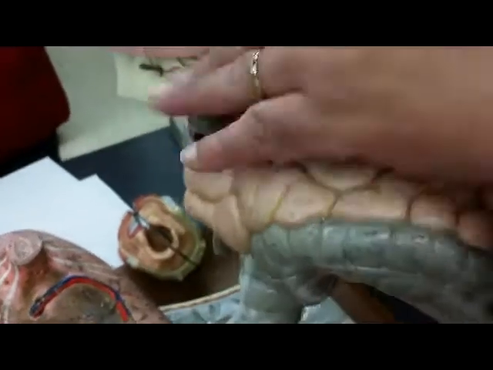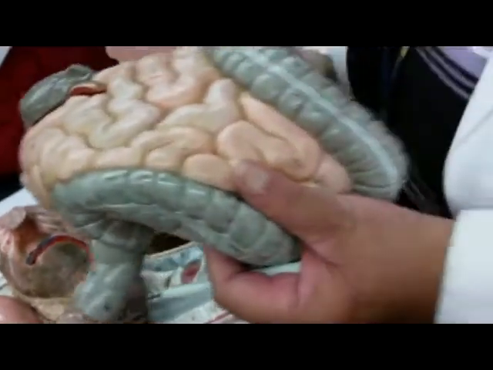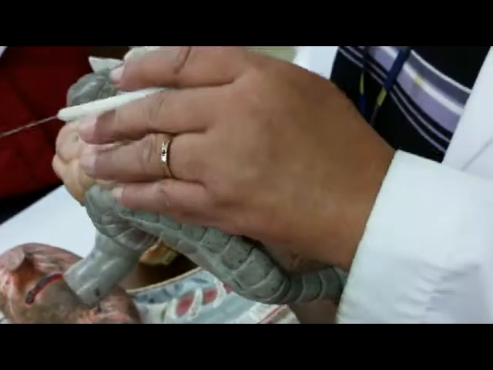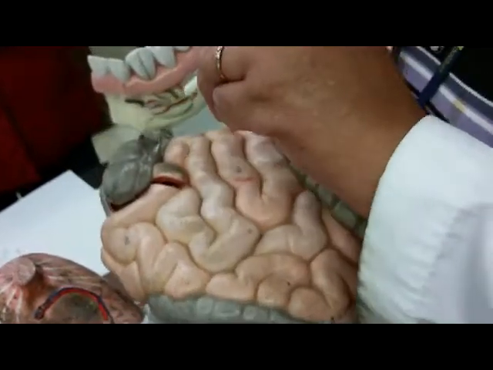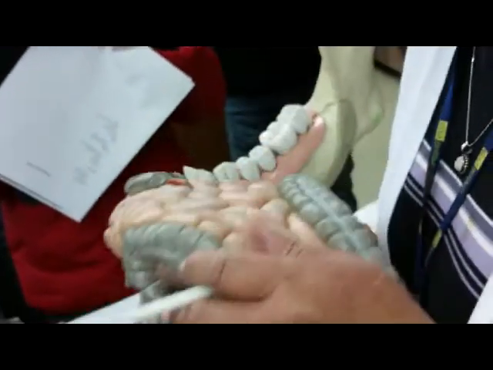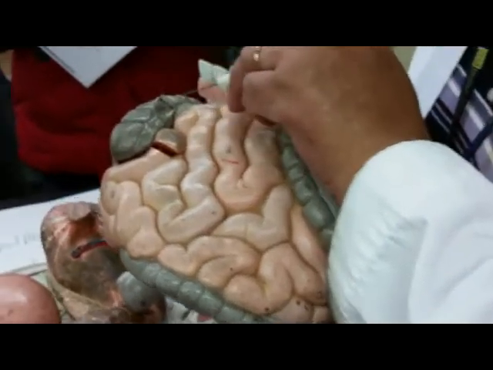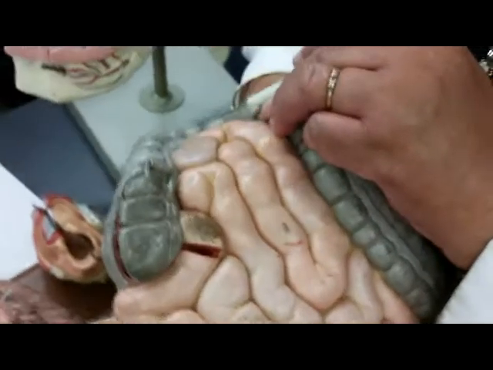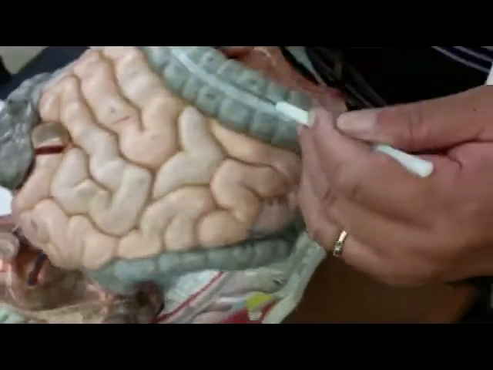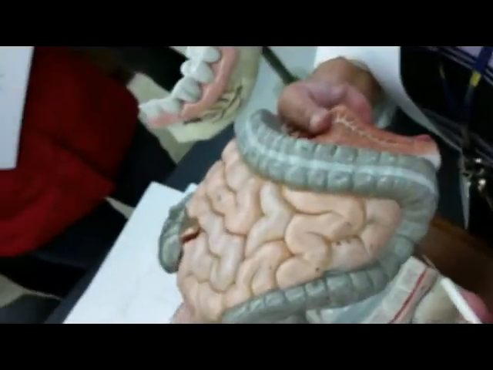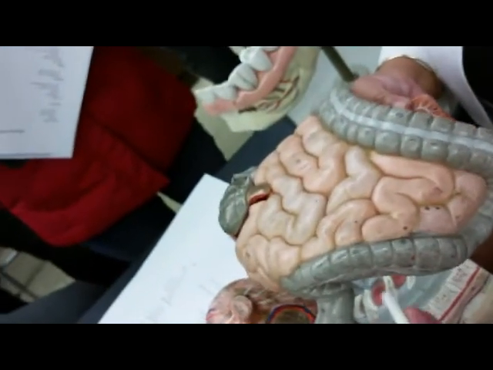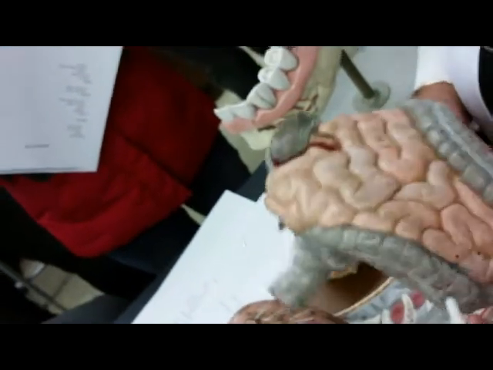And now we get to the large intestine. The large intestine for the lecture has 4 parts: the cecum, the colon, the rectum, and the anus. Now if we're looking at parts of the colon, here is the ascending colon, the transverse colon, the descending colon, where it makes an S, it becomes the sigmoid colon, and then the rectum and the anus.